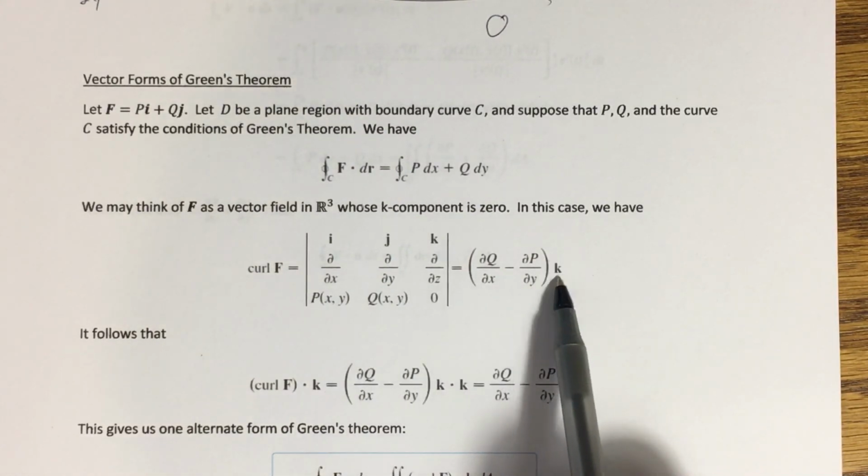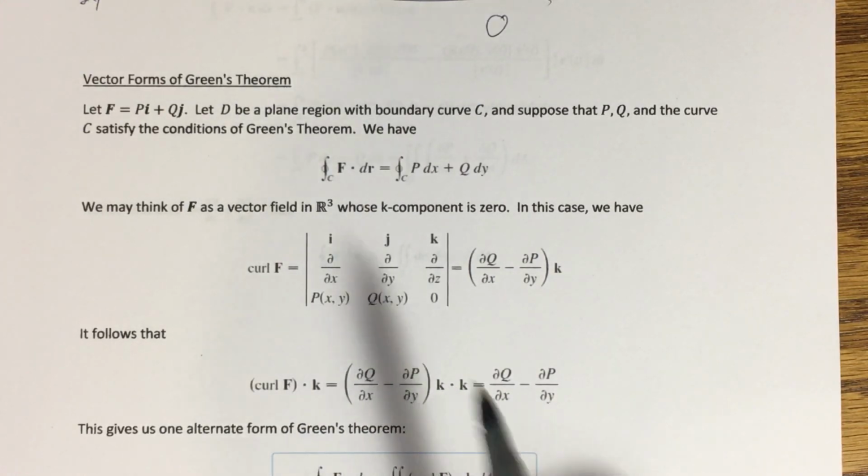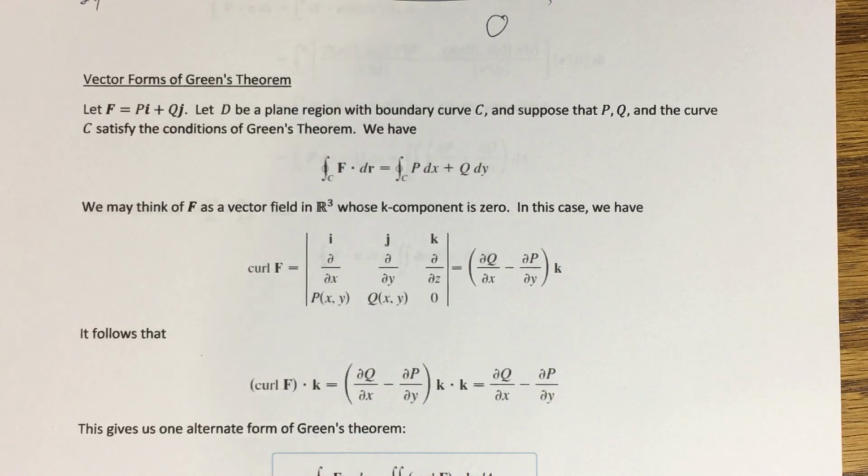I can do away with this component by dotting it with k. We know that k dotted with itself is equal to 1. We showed that way back in chapter 12. So if I dot the curl of F with k, it's going to turn that k into a 1, which basically means it goes away, and I'm left with the partial of Q with respect to x minus the partial of P with respect to y. That's the integrand that I need for Green's theorem.